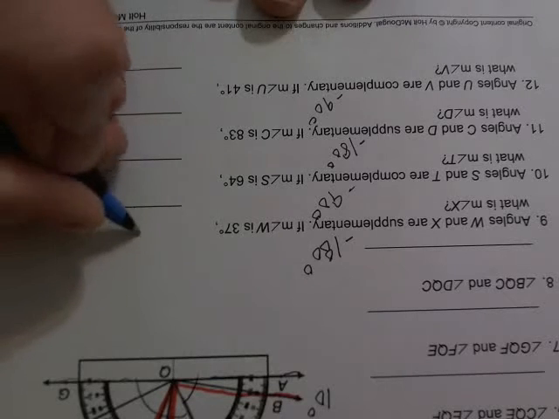So, in number 9, they're saying that W and X are supplementary. They add up to 180 degrees. W is 37 degrees. What is the measure of angle X? So they're saying we've already got 37 degrees. And if they're supplementary, that means they add up to 180. So how many more degrees would I need to get up to 180 there? So that's really simply asking us to do 180 minus 37. And when I do 180 minus 37, I end up with a result of 143. So X has to be 143 degrees, because 143 degrees plus 37 degrees is how I'm going to make my 180 degrees.